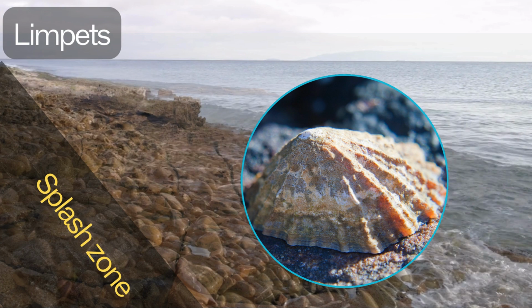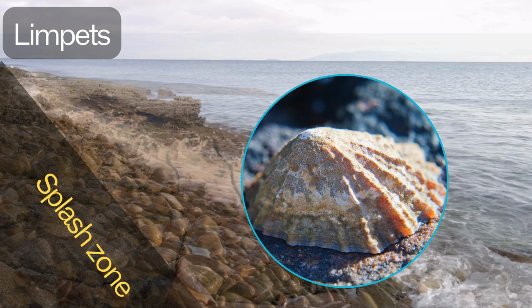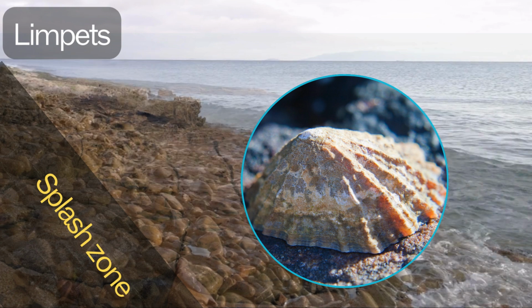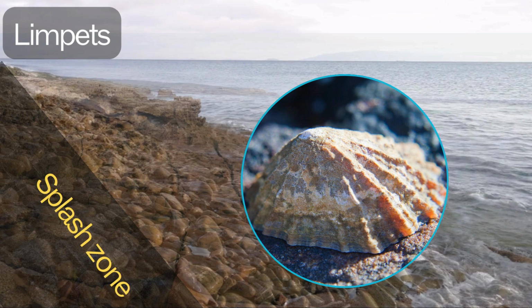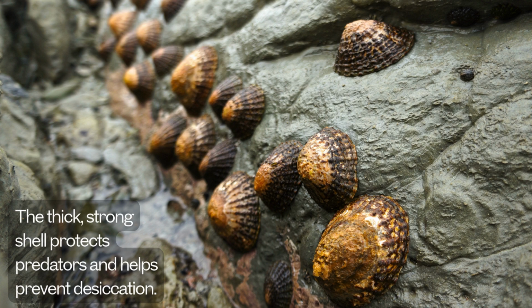The next one on the list is limpet. Limpets are well adapted to the harsh conditions of rocky shores. Here, they face powerful waves, predation, desiccation, and temperature fluctuations. Let us look at some of the key adaptations that help them survive in this challenging environment. The cone-shaped shell reduces resistance to wave action, making it less likely for limpets to be dislodged. The thick, strong shell protects against predators and helps prevent desiccation.